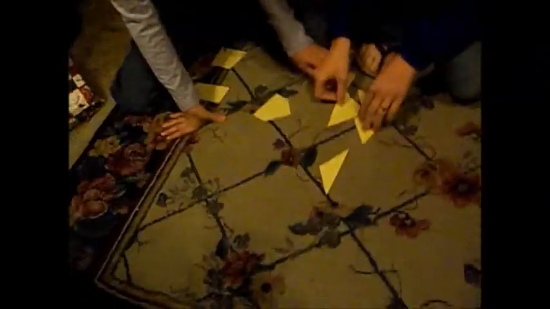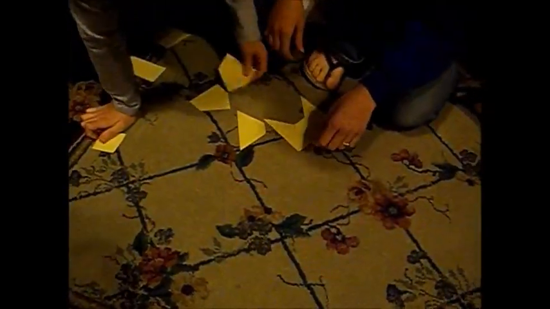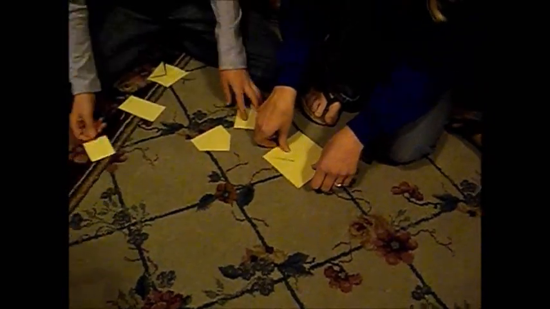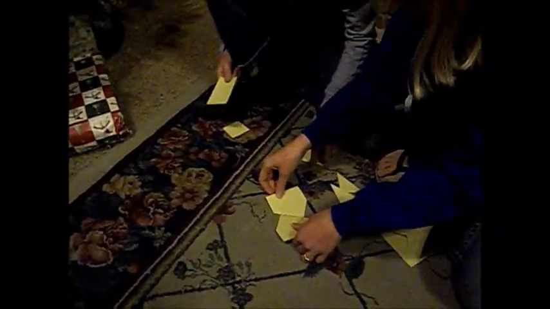Okay. Hey, you got one down. There's only 2 triangles in each one. Otherwise, it's not going to be able to work.